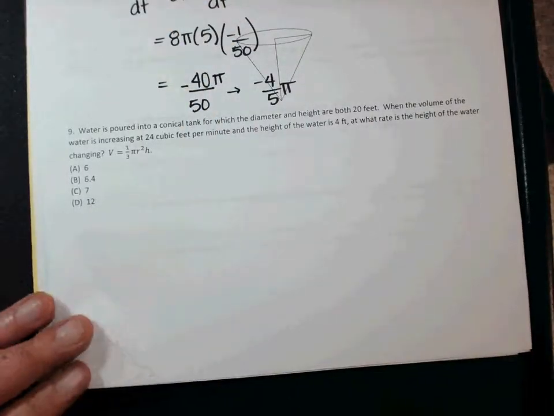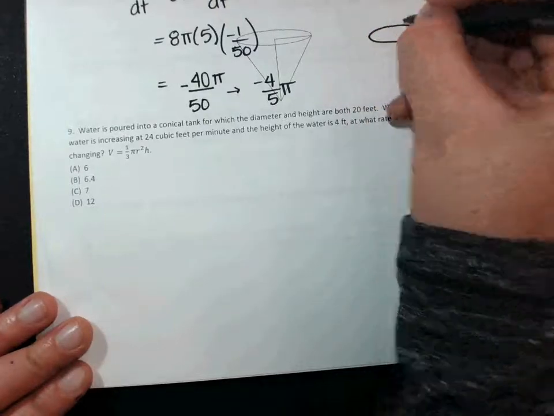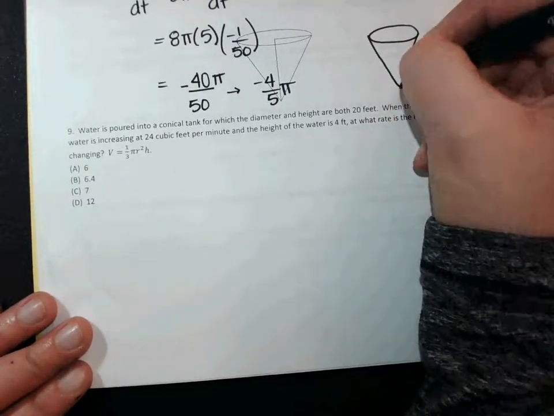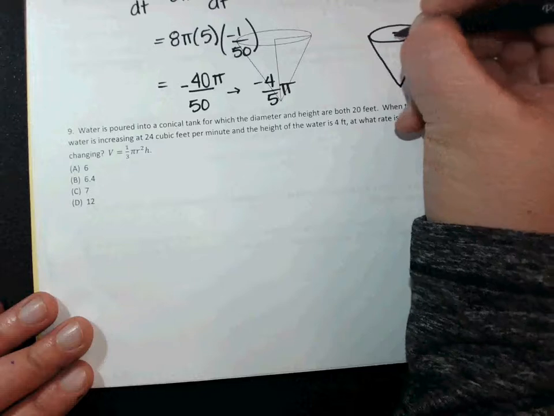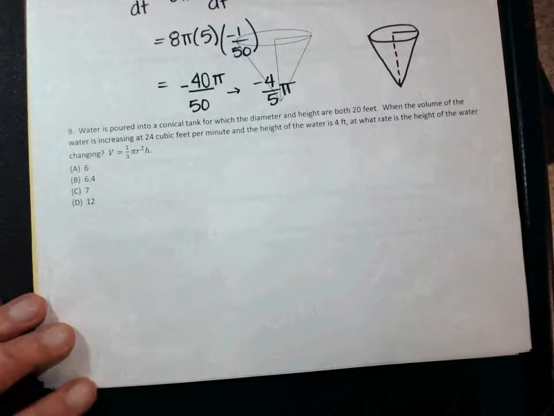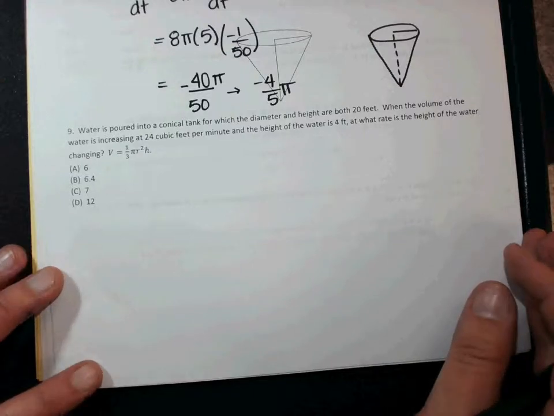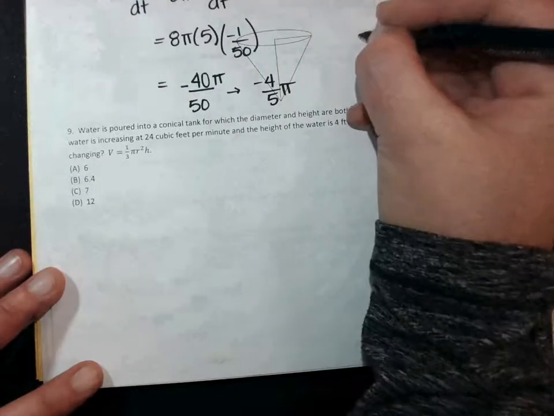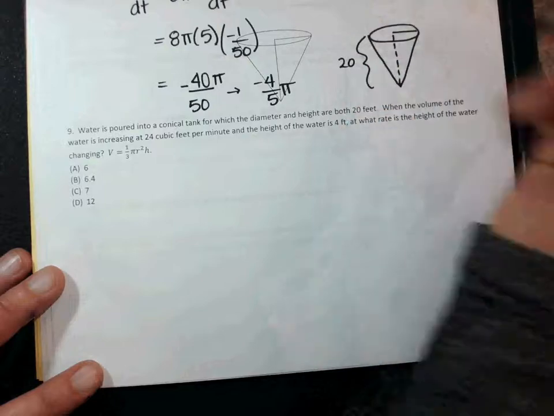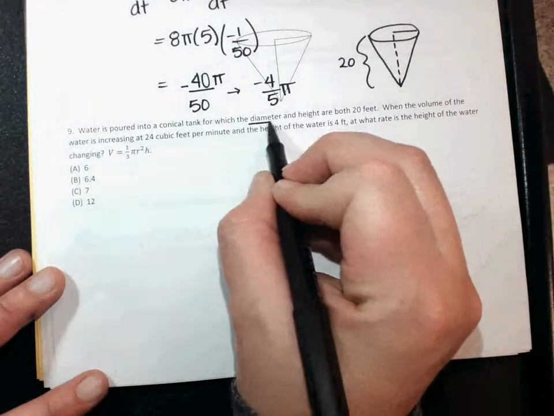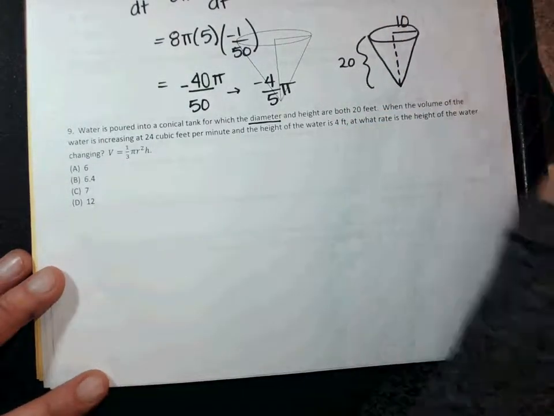Okay, so look at your tank. I'm going to have to redraw mine since I drew all over it. Okay, we have our radius, and then we have our height. What does it tell you about the shape of it? The diameter and the height, they're both 20. So this is 20. And then do I care about the diameter? No, you need the radius. I need the radius, which is 10.